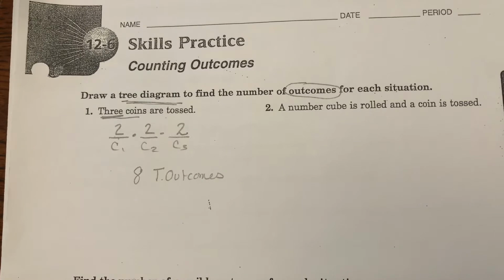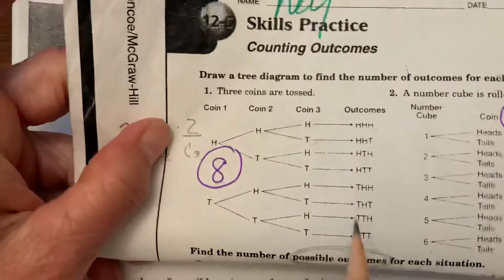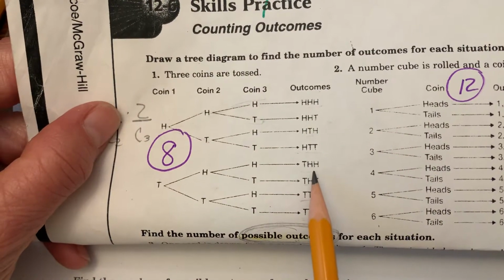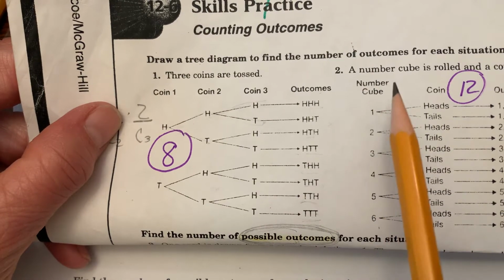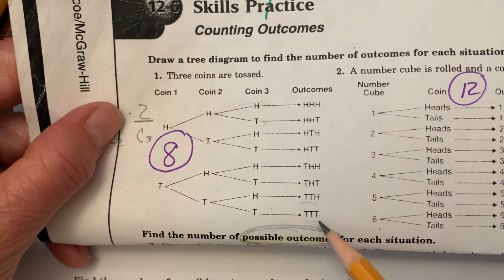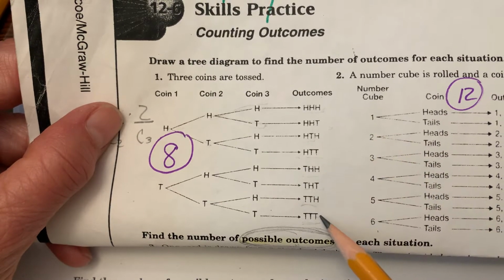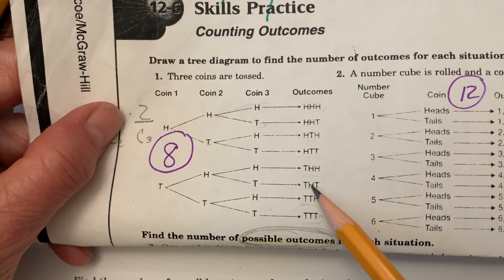Okay? I could make a tree diagram. I want to show you what it would look like if I did. Right here. Plus, this helps answer that one question that we had on a 5-minute check. It says, how many times are you going to see heads, heads, heads, or tails, tails, tails? See? You see heads, heads, heads once, tails, tails, tails once. That was from our 5-minute check.